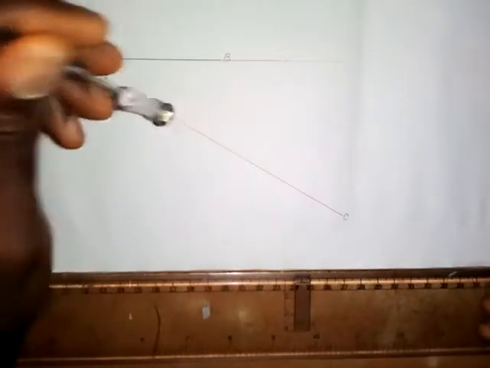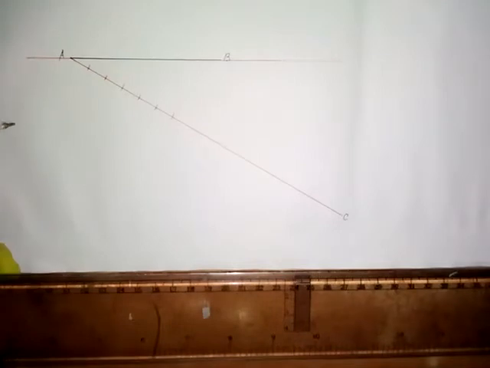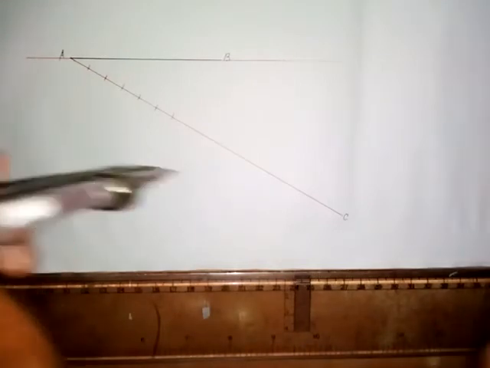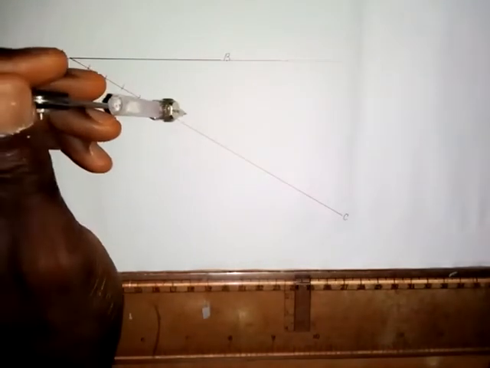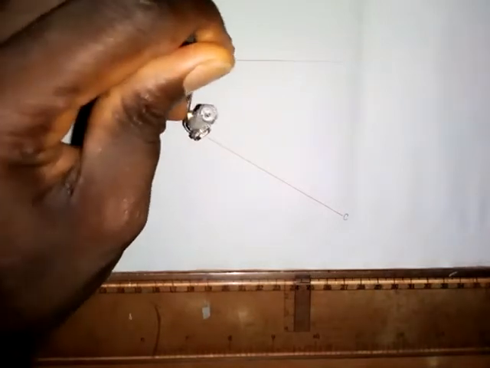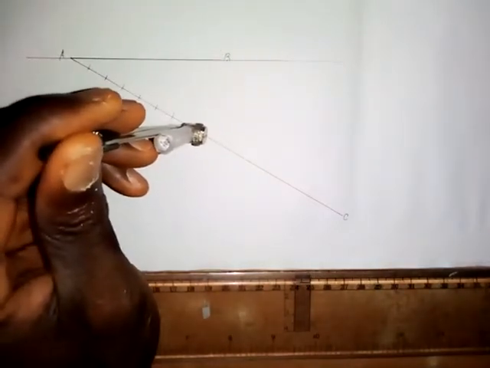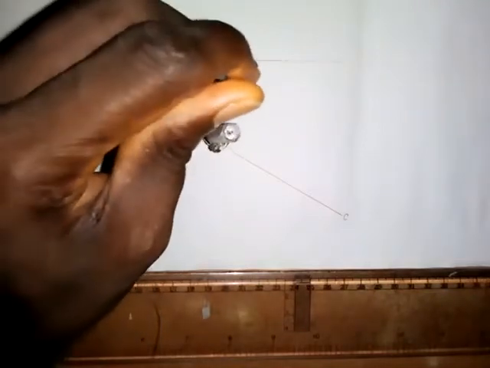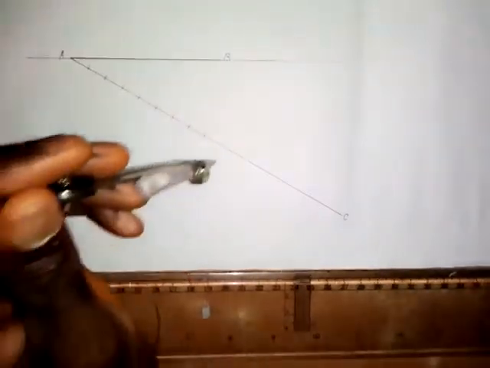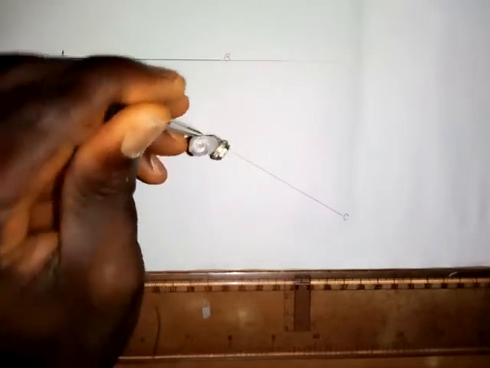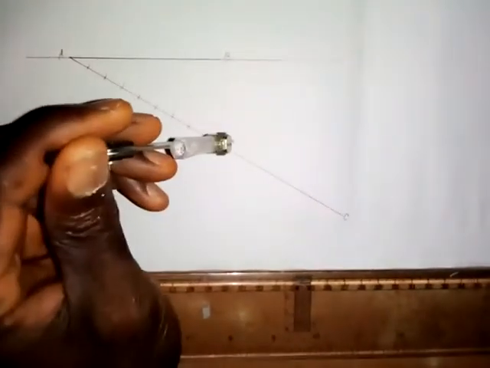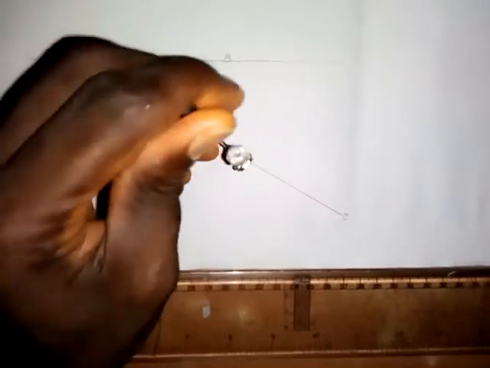This is 6. You don't have to rush, just be doing it little by little. Then you put it here, you make an arc here. This is 7. Then you put it here, so you make an arc again. This is 8. So you put it here, you make an arc here. This is 9. So you put it here again, so you make an arc.